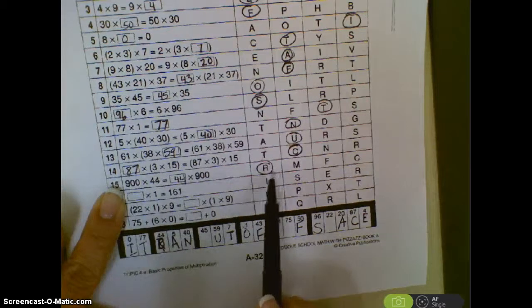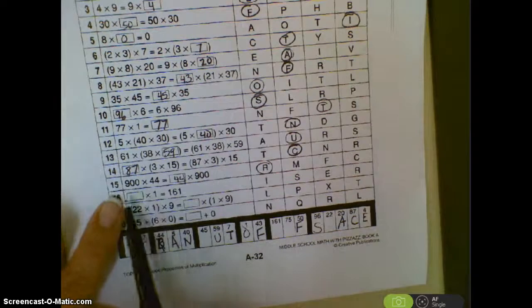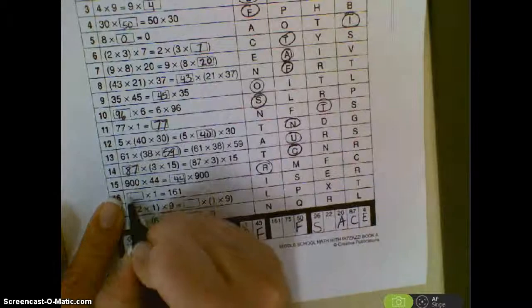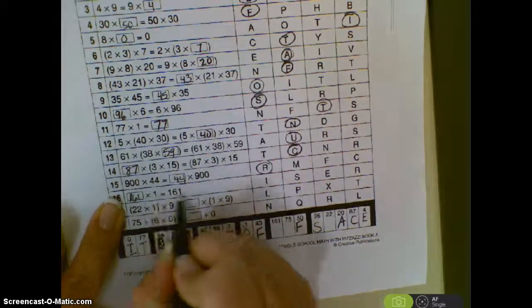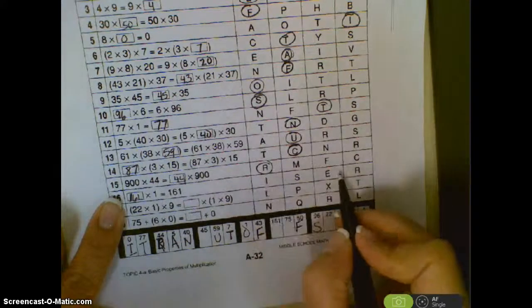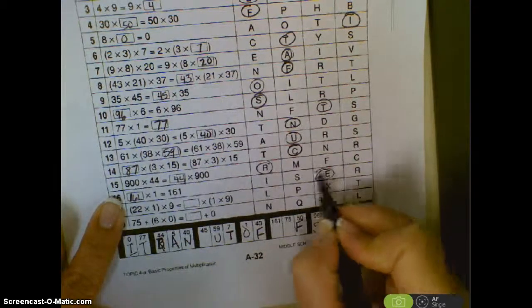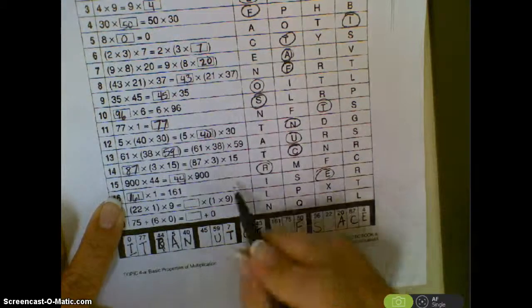So, where have I put the O before? Don't know. We'll figure it out at the end. Something times 1 equals 161. So this must be 161. And since it's keeping the same number, it keeps its identity. Nothing changed. That's the identity property being expressed. So 161 is an E.